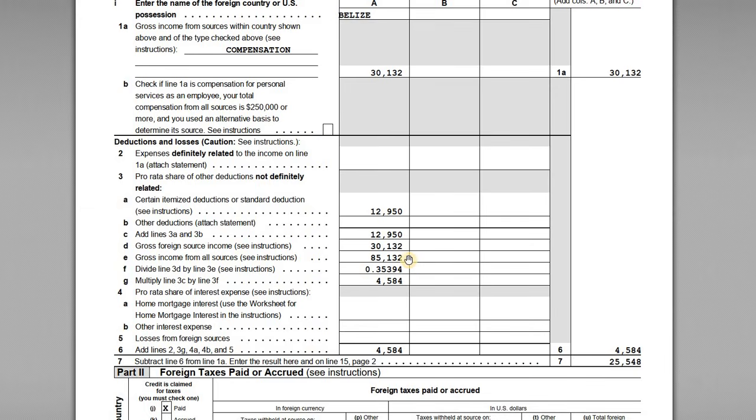And now it's asking us to divide the two to get a percentage, right? So we're trying to figure out how much of John's standard deduction should be allocated to that foreign gross income. So 30 divided by the 85 is 0.353. So take 0.353 and multiply line 3C by 3F.